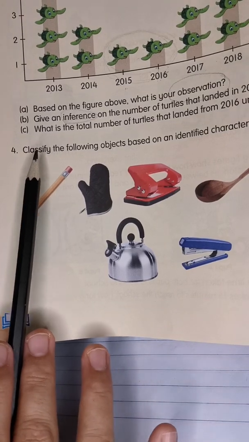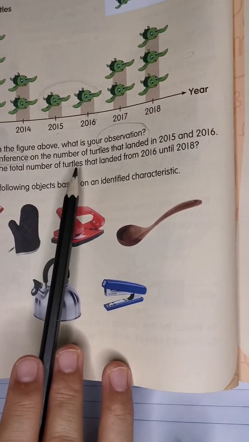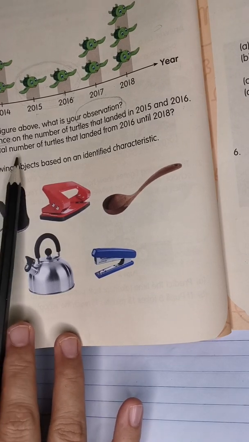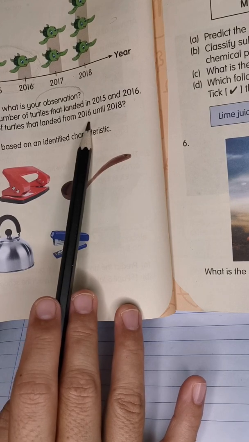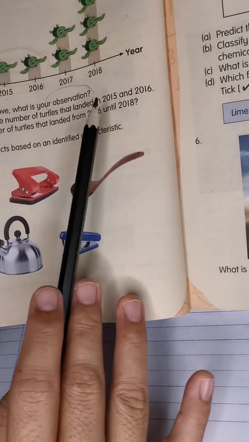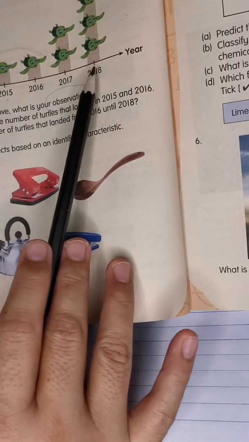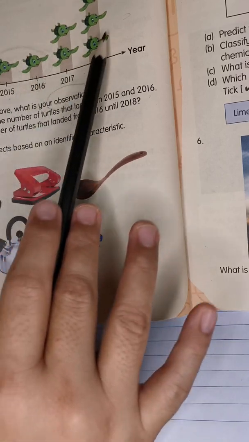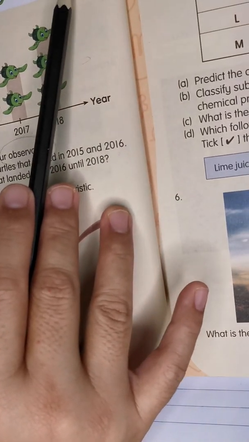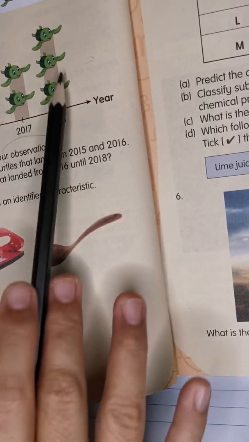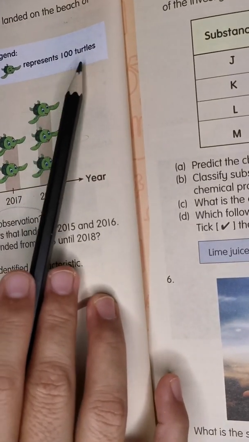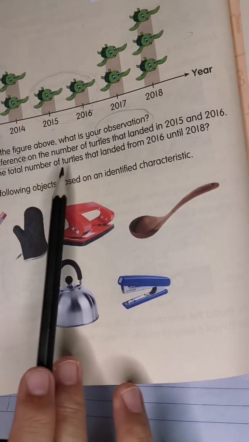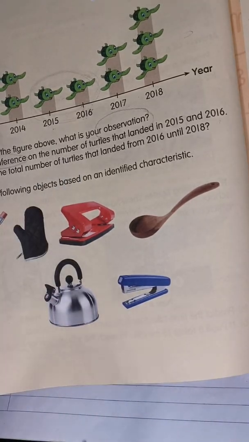Okay, for question C. What is the total number of turtles that landed from 2016 until 2018? Okay, berapa bilangan penyu yang mendarat daripada 2016 until 2018? Okay, so we look at the figures from 2016 until 2018. Okay, we count 1, 2, 3, 4, 5, and 6. So 6 turtles represent 600 because 1 represents 100. So 6 turtles represent 6 hundreds. Okay, so you just answer this question 600 turtles. Okay, so finish for question number 3.